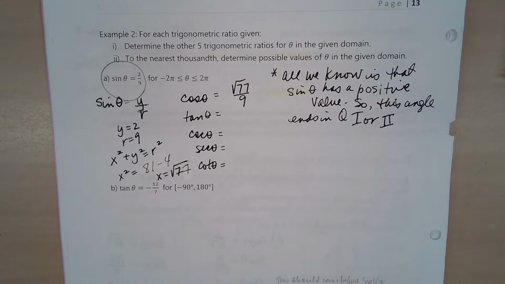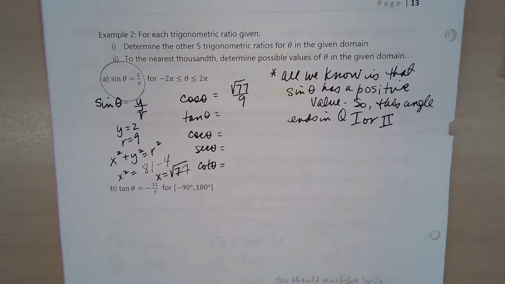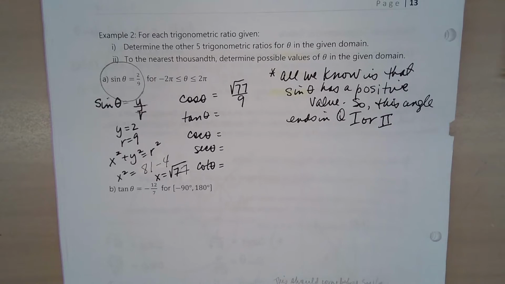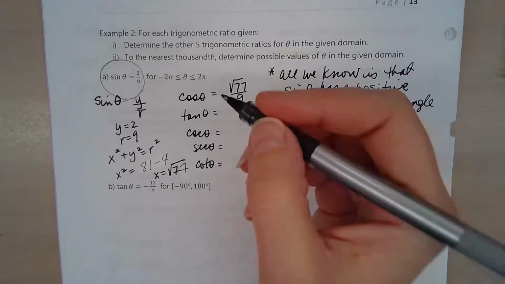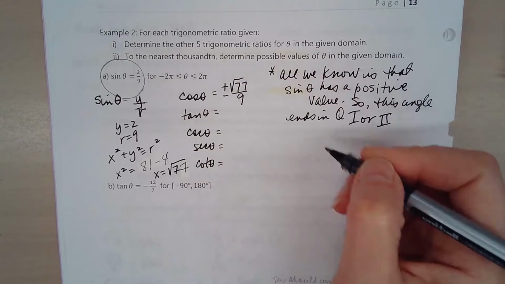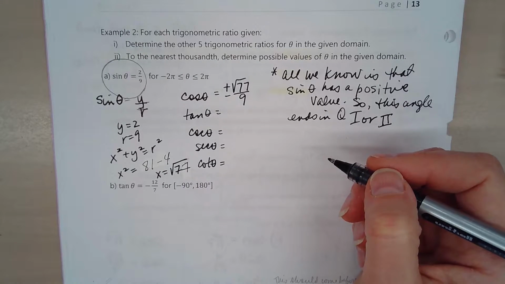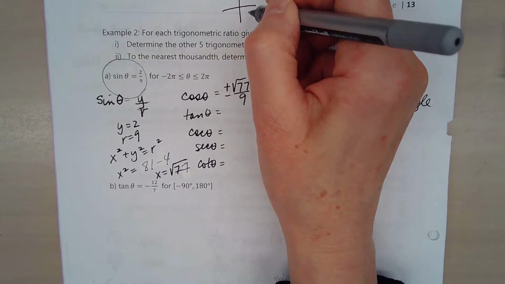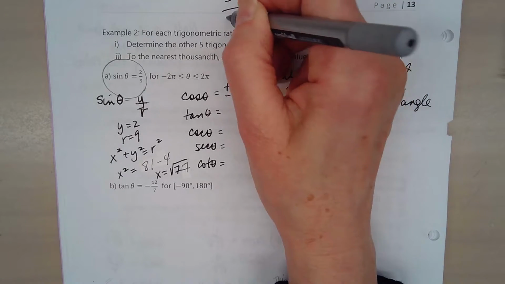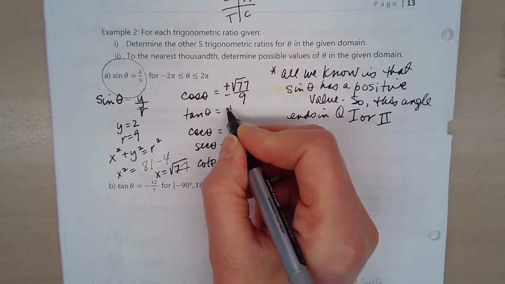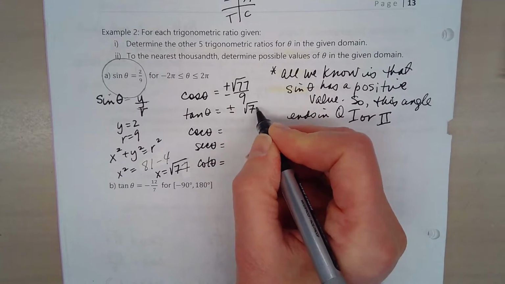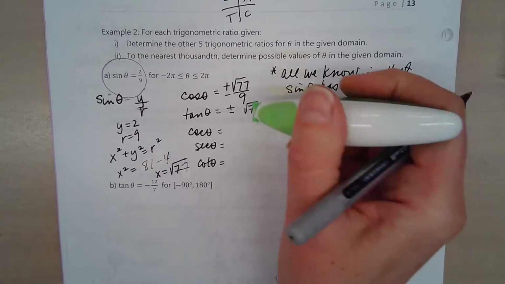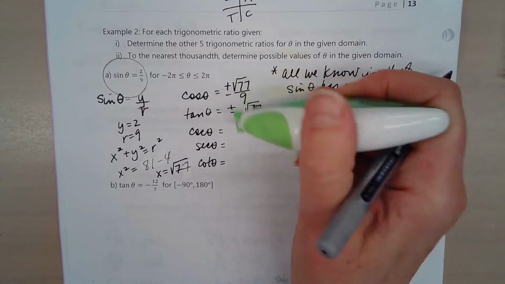So this trig ratio, if it's positive, the angle itself could terminate in quadrant 1 or 2. That means cos could be positive or negative root 77 over 9, because cos is positive in quadrant 1 and negative in quadrant 2. Same with tan, right? Positive or negative.